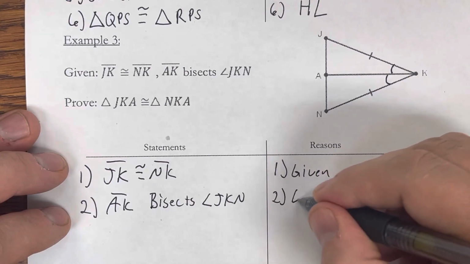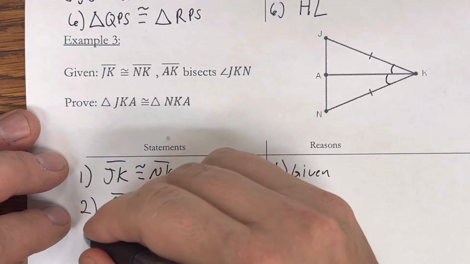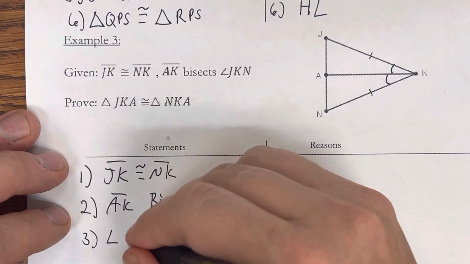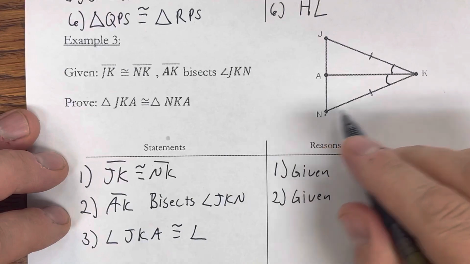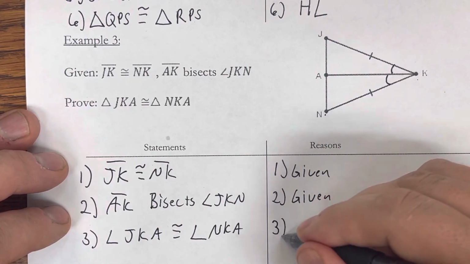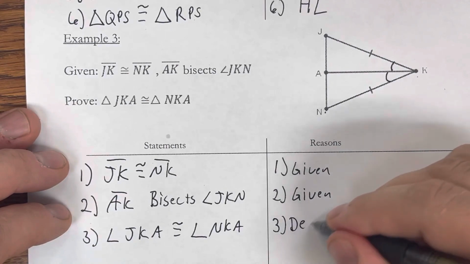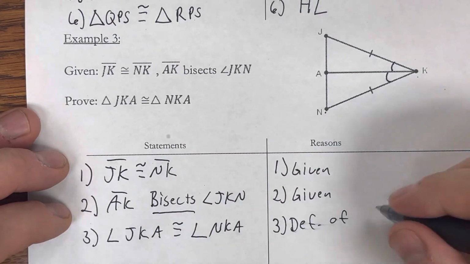So I am going to write that in my proof. Angle JKA is congruent to angle NKA. And the reason that we used is the definition of bisect. And we bisected an angle.